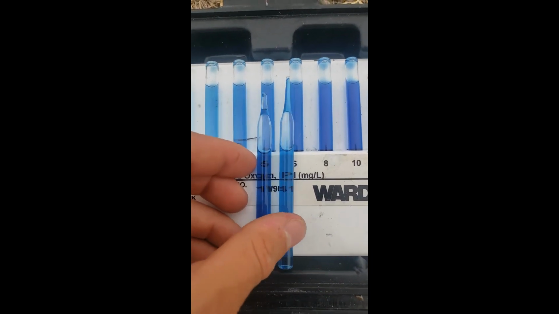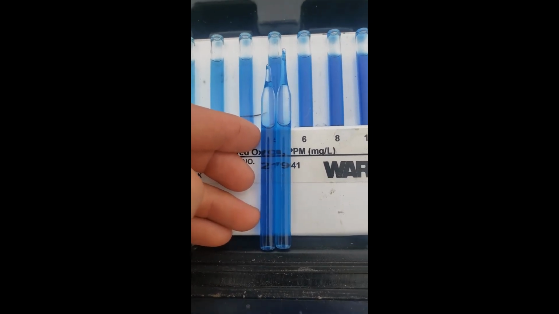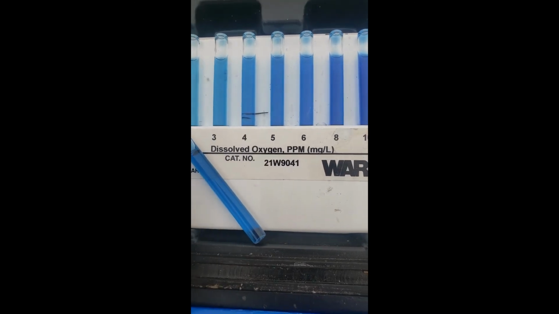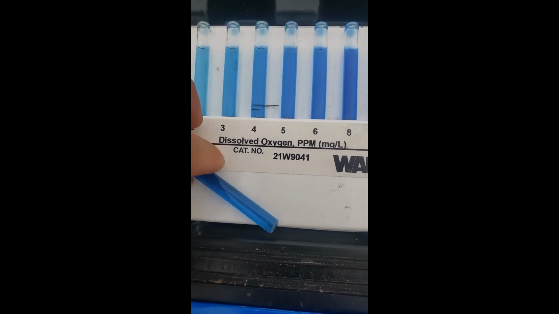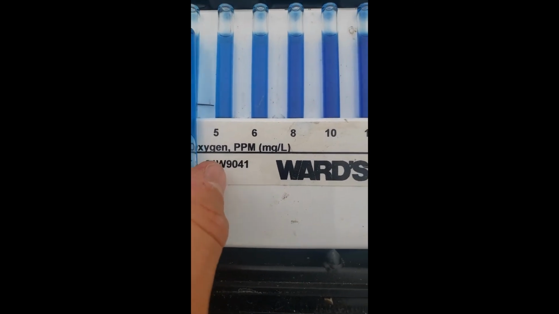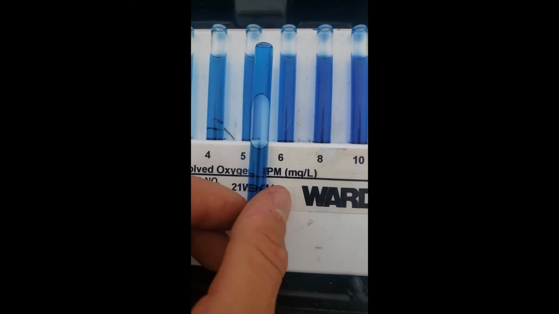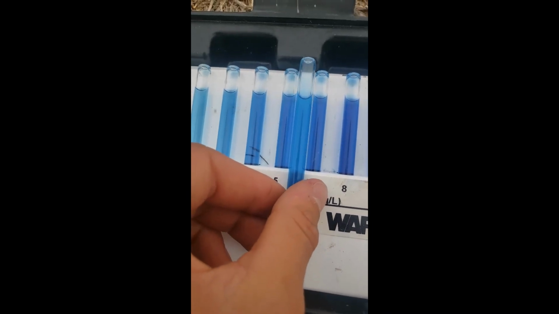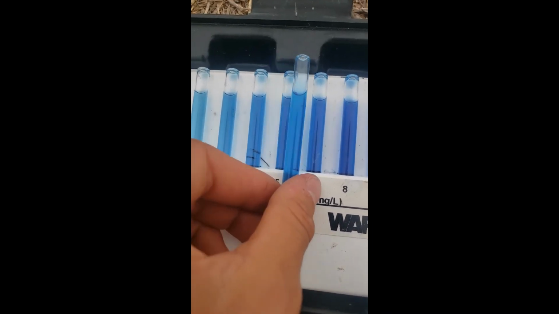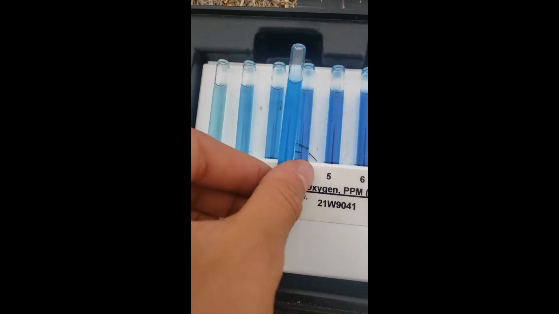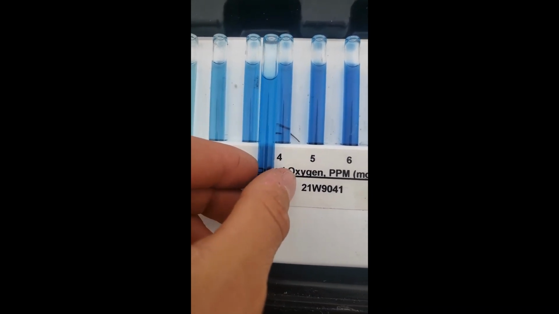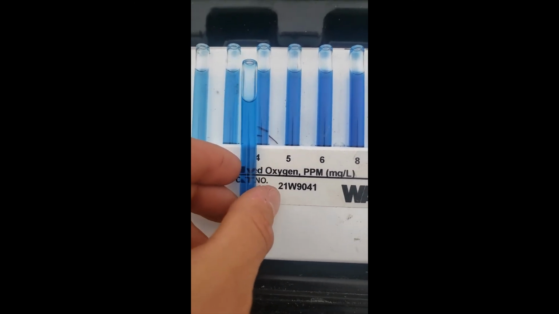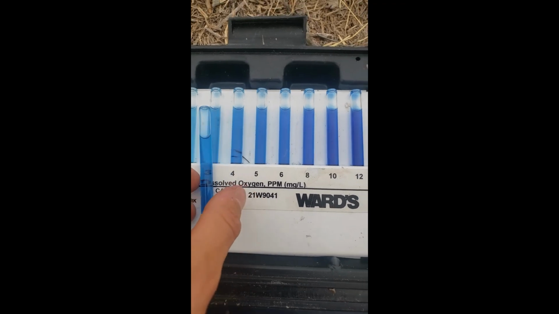And then let's go ahead and test it out. So on the right is the pond. You can just kind of see the pond looks a little bit lighter already. So let's go ahead and measure that pond one first. Which one does it seem closest to? I'm gonna put it around here. It's a little lighter than that. Okay, I'm gonna put it at 4. Yeah, it's darker than that one. Okay, so 4 parts per million for the pond.